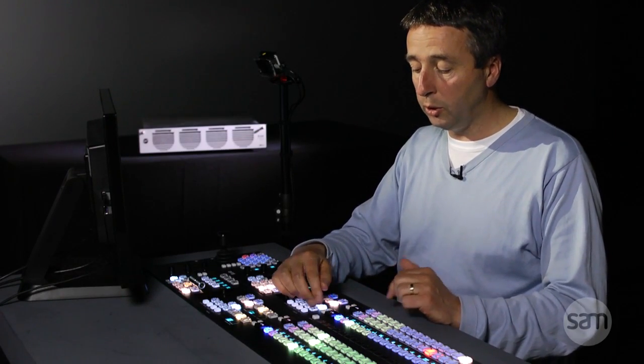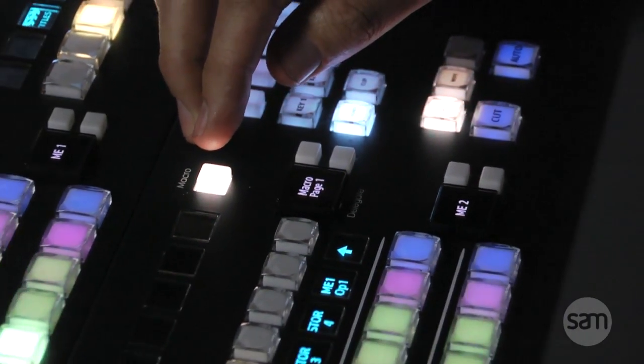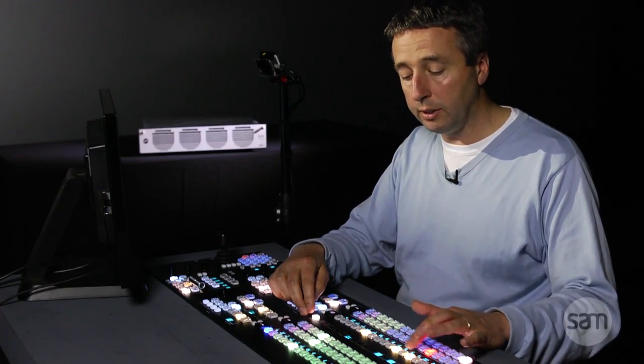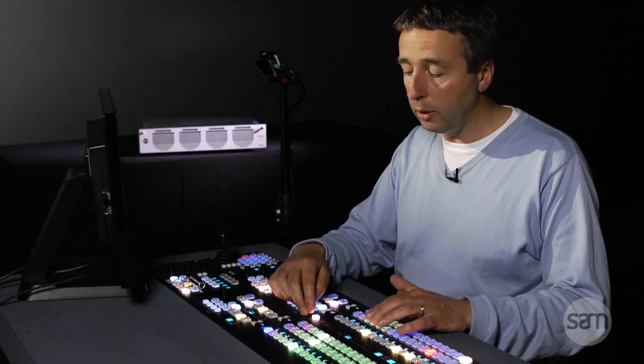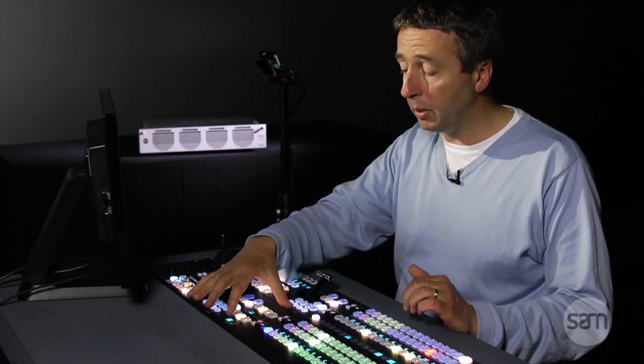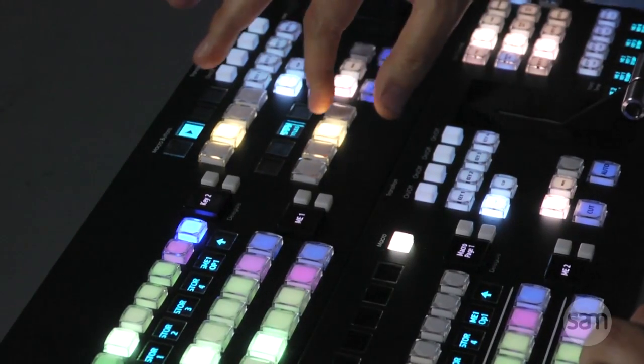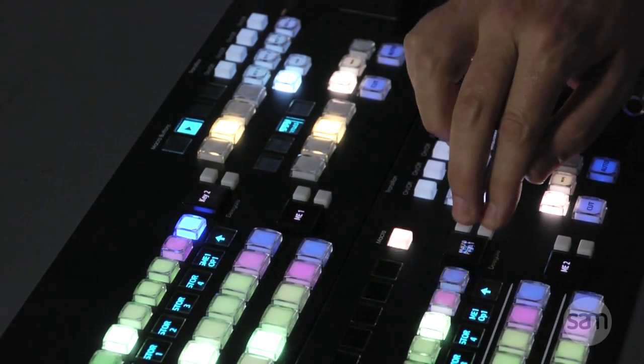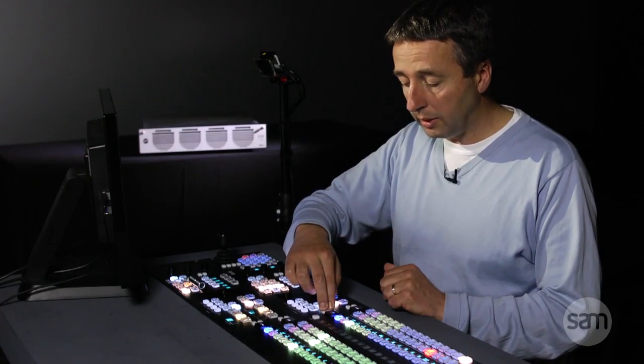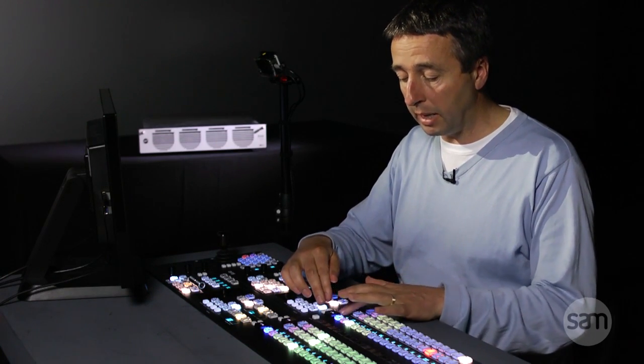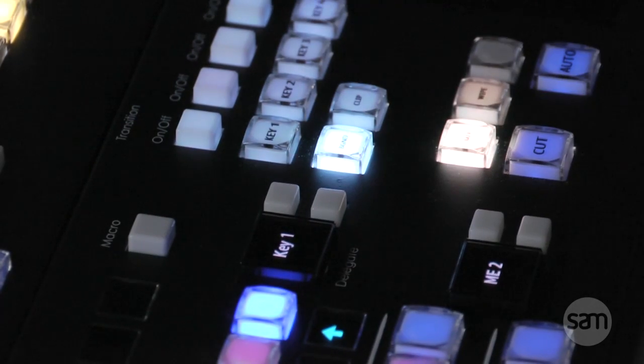These buttons are also used for macros. So I select macro up here. My key delegation bank turns into my macro bank. I also have on this panel, which is the 2ME panel, some macro buttons up here. If I hold these 2 buttons down and select that, I get back to my default, which is key 1.